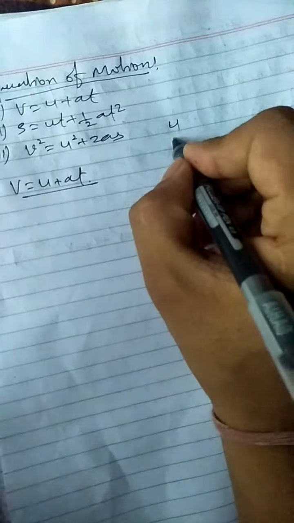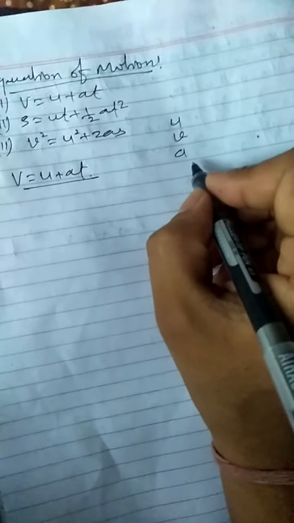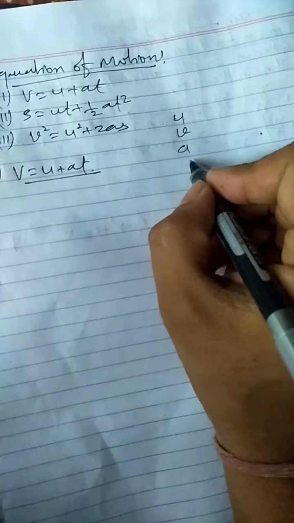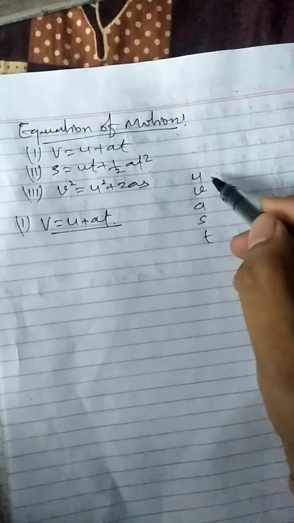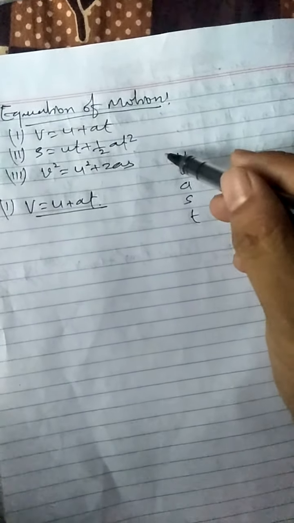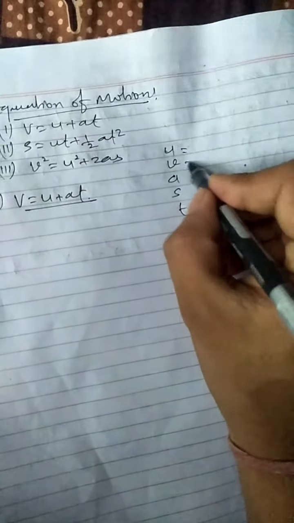Before deriving this equation, you should be familiar with the symbols that I represent here in this equation. Here are the 5 different symbols: the first one is u, second one v, third one a, fourth one s, and the last one t. These 5 different symbols are used to express the equations, u, v, a, s, t, and you also have to understand their representation.